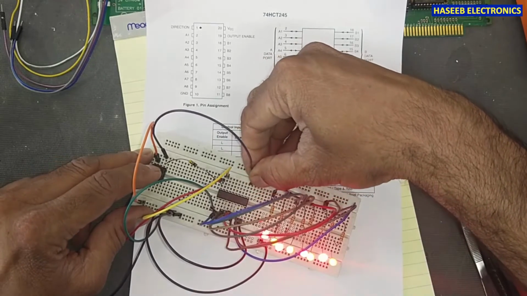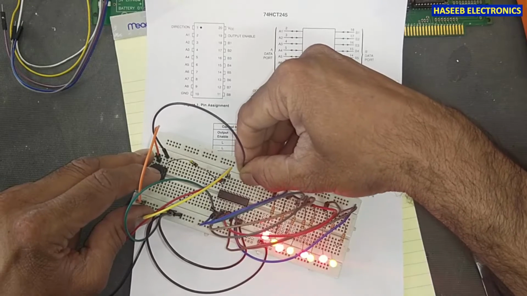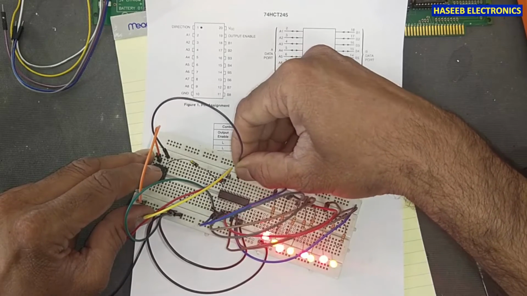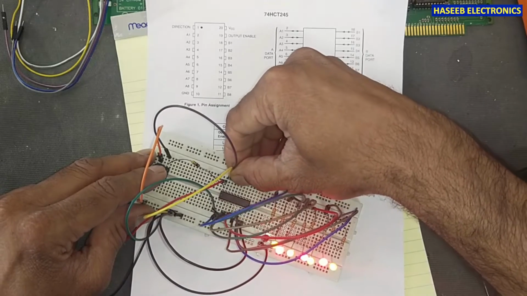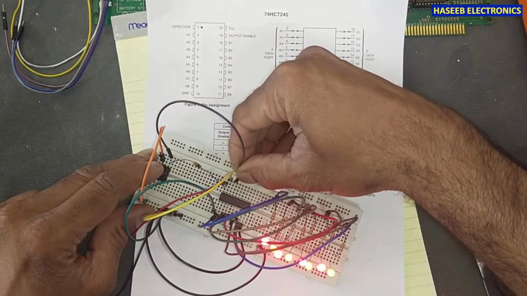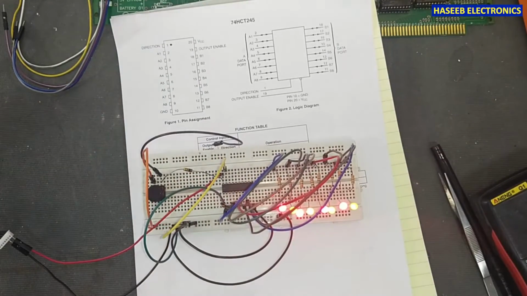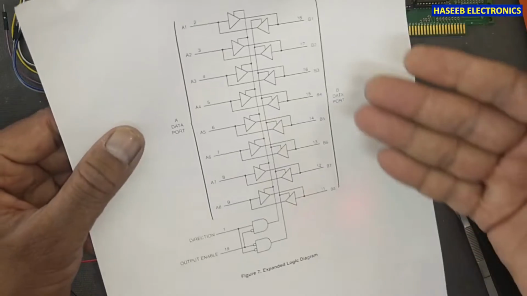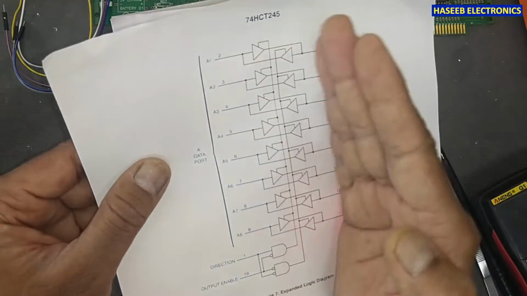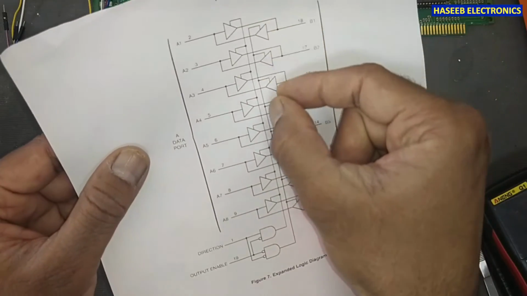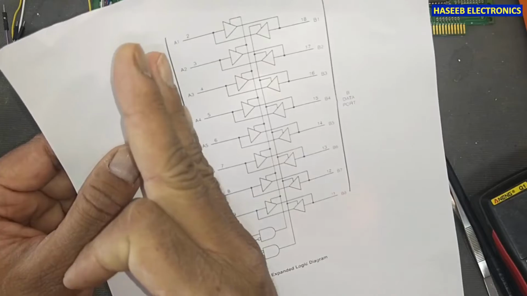The second, third, fourth, fifth, sixth, 7, 8. All channels are now responding. So we can say the data transfer from this side to this side is working good. All these internal logic drivers, line drivers are good. Now we will verify this side.